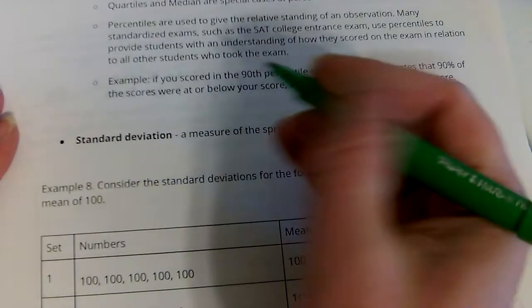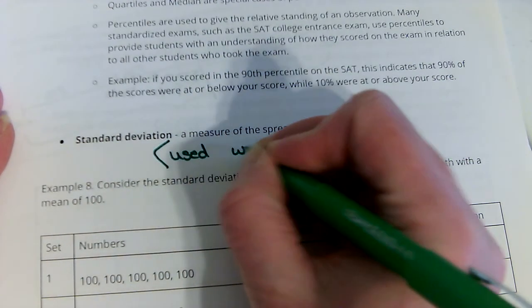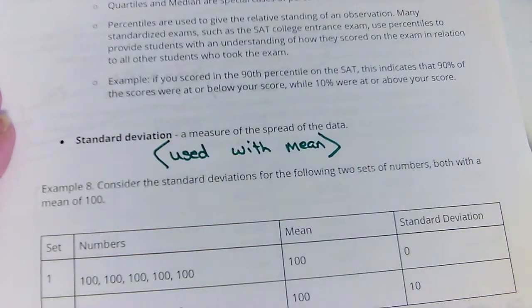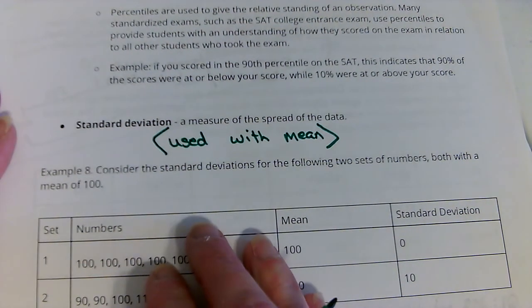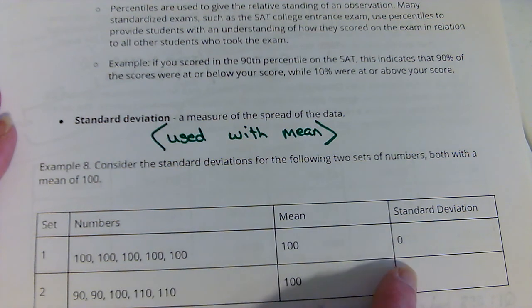So standard deviation is used with mean. Okay? So I want to show an example of how mean and standard deviation work. Let's say we have a set of numbers, 100, 100, 100, 100, 100, 100. Well, the average of those is 100. The deviation is 0. They're all the same.